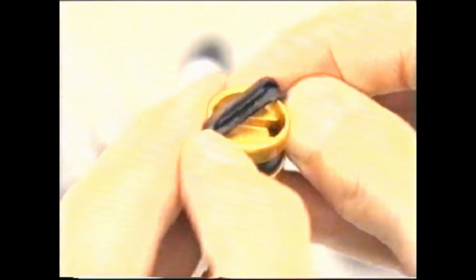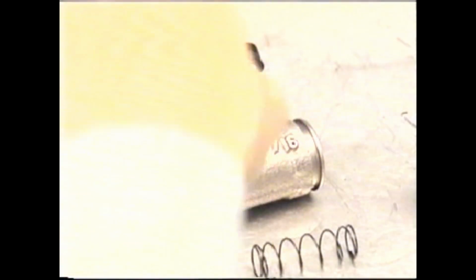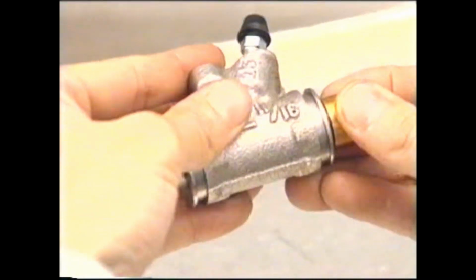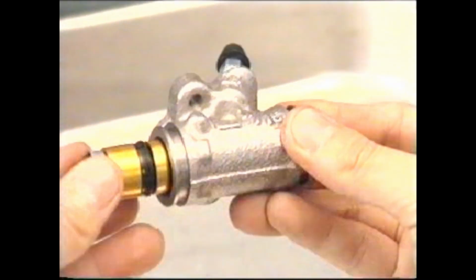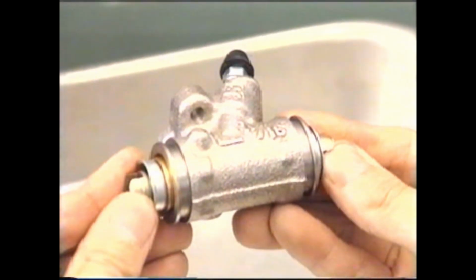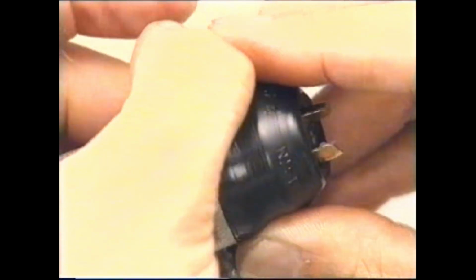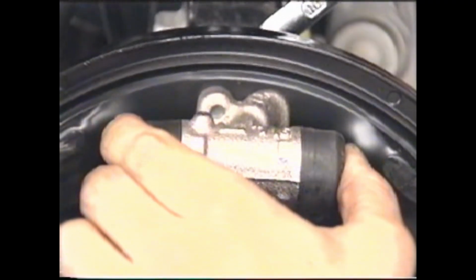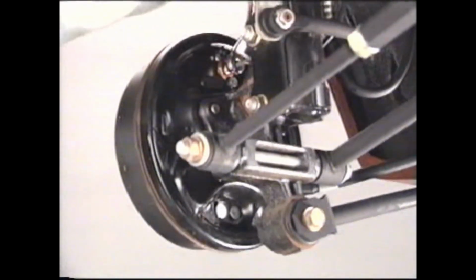Next is the assembling procedure. Check the direction and insert the 2 piston cups in the piston and apply grease. Insert the spring and the 2 pistons inside the wheel cylinder. Make sure that the piston cup is facing the appropriate side at this time. Assemble the boot. Assemble the wheel cylinder to the backing plate using 2 bolts. When connecting the brake tube, use the SST as shown here.